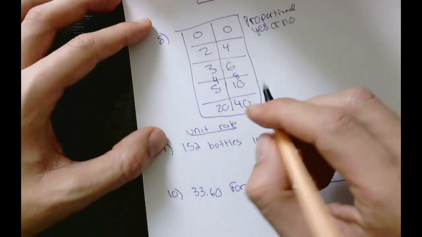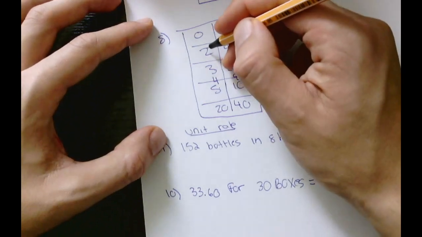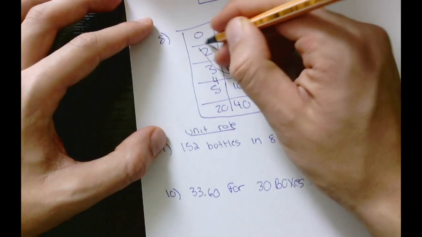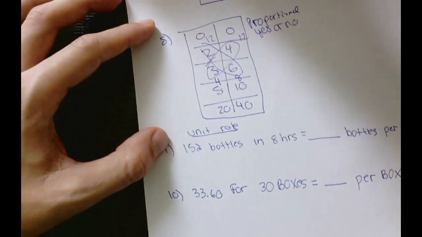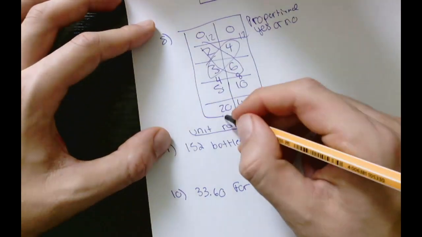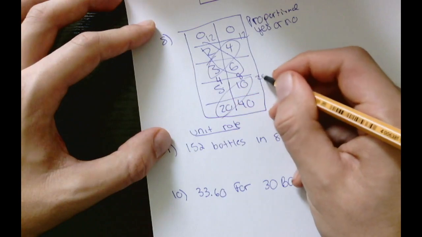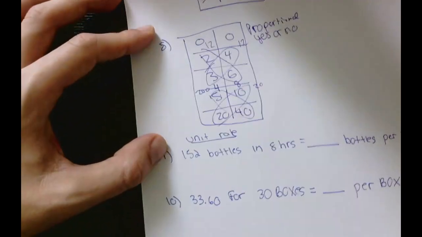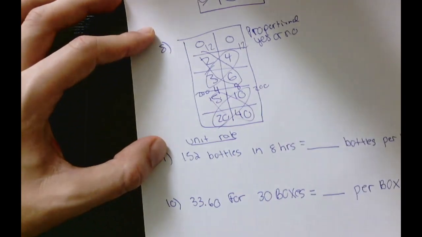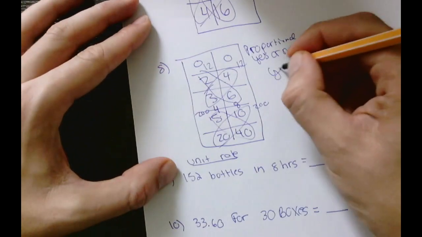To double check our work, we're going to do cross products here. We get 12, we get 12. Well, that's a good sign. Let's do this here. We get 200, and we get 200. So then we can say that in fact these are proportional.